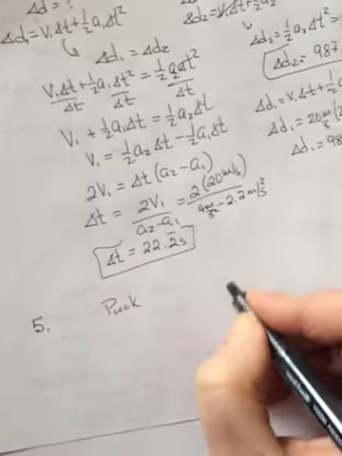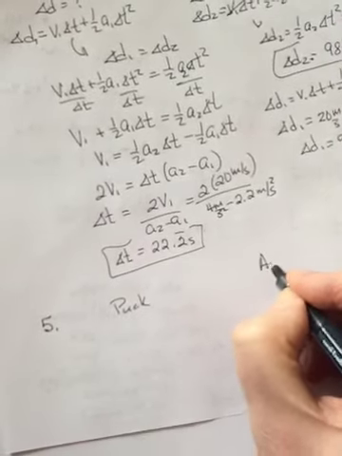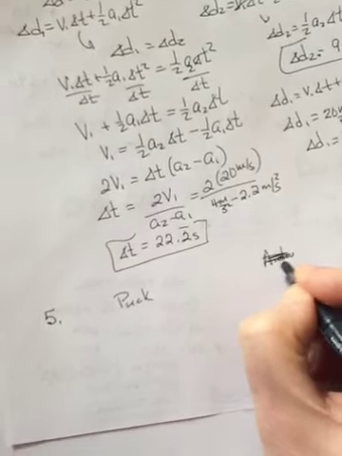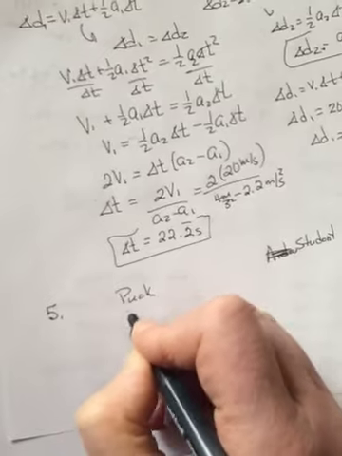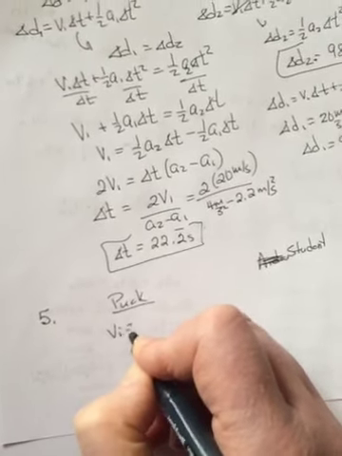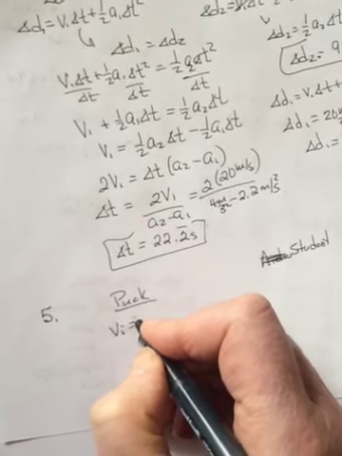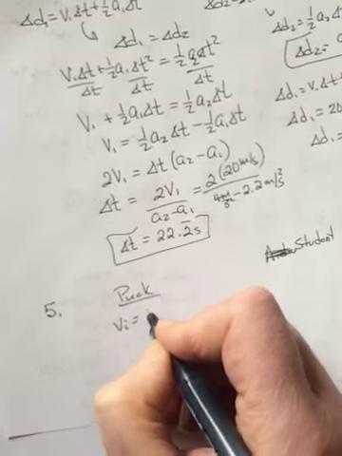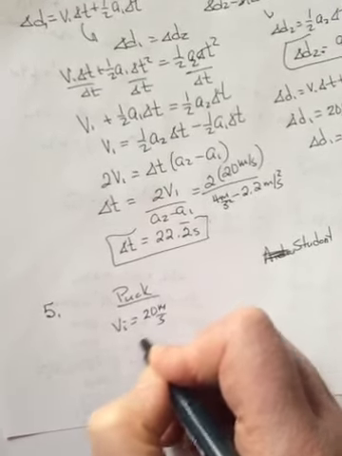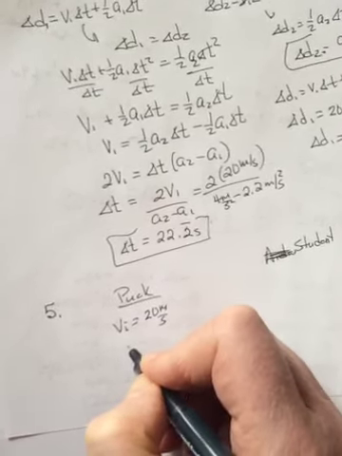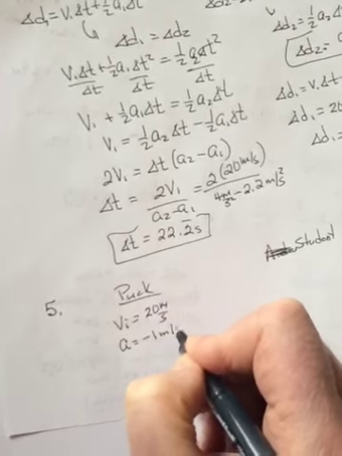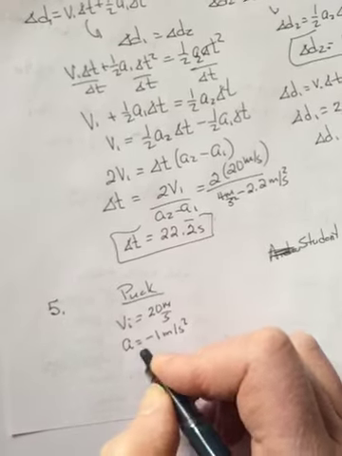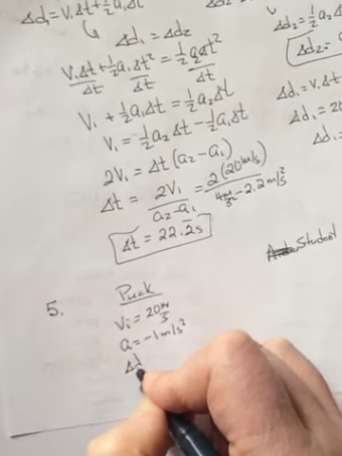Number 5 is a person shooting a puck, and a person trying to stop it. And we'll just call this person a student. So the puck strikes with an initial velocity of 20 meters per second. And it says the ice has just been cleaned, so it slows down. Its A is -1 meters per second squared. And it travels towards the net, which is 30 meters away.